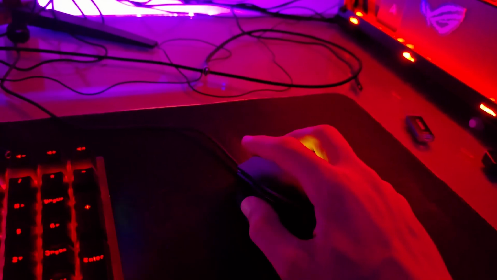I play Fortnite and I just keep clicking, building and other stuff. It has DPI selection buttons, DPI up, down. I love it. And the Corsair. Yep. So I use a low DPI for desktop.